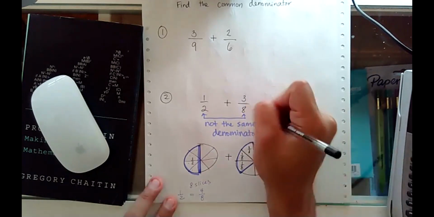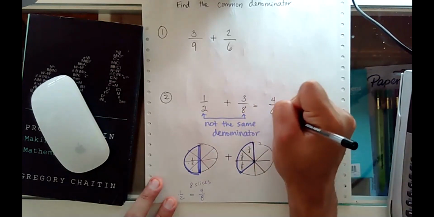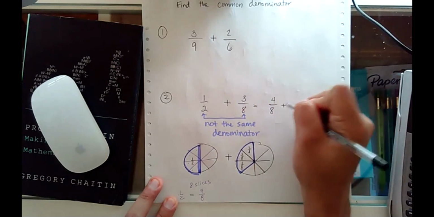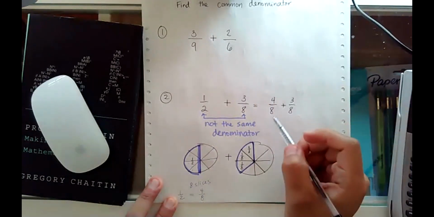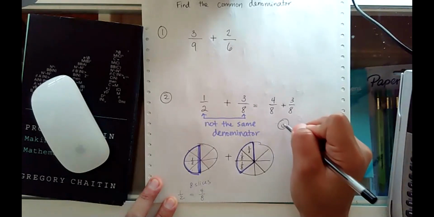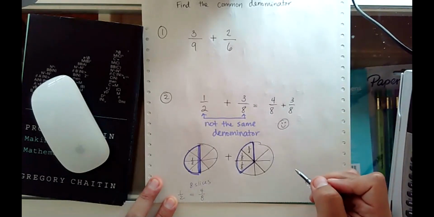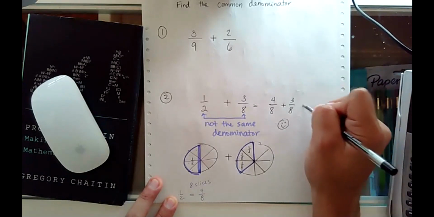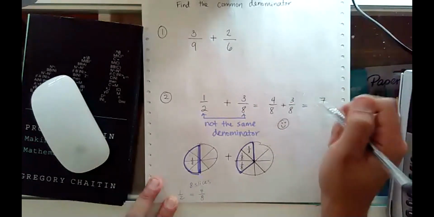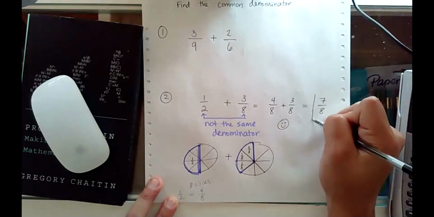So really what we're doing here is 4/8 plus 3/8. And now that we have a common denominator, we can have our leftover pizza party and just go to town, right? So we have a total of 7/8 there.